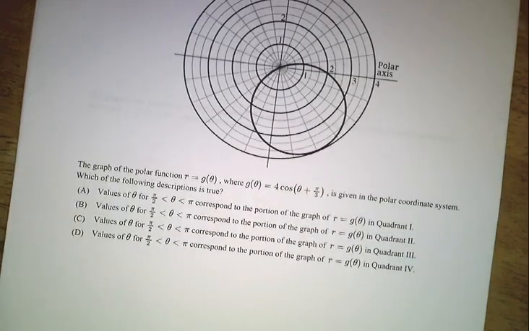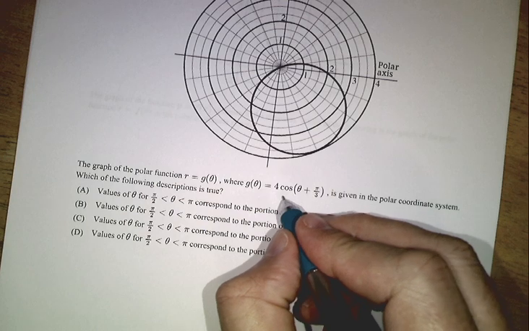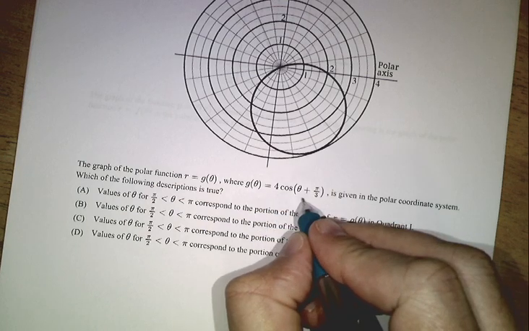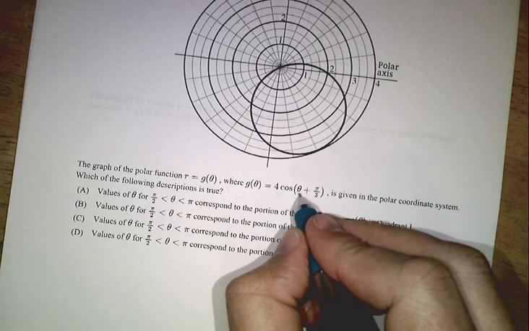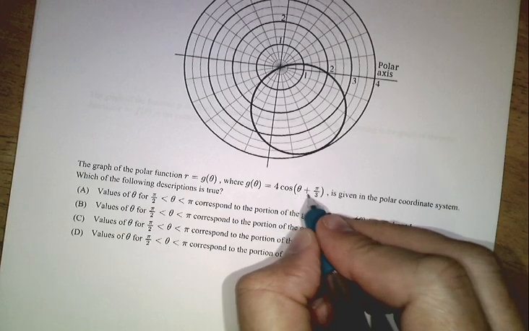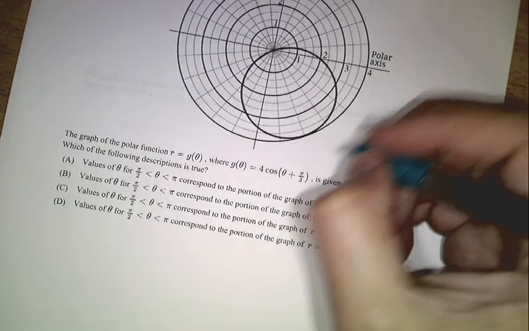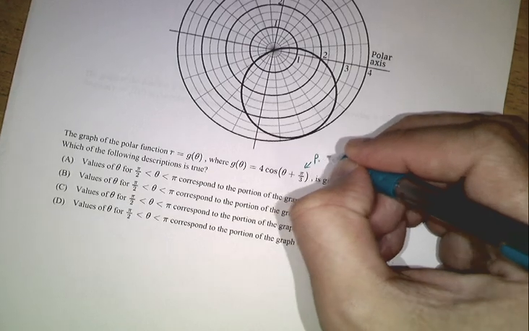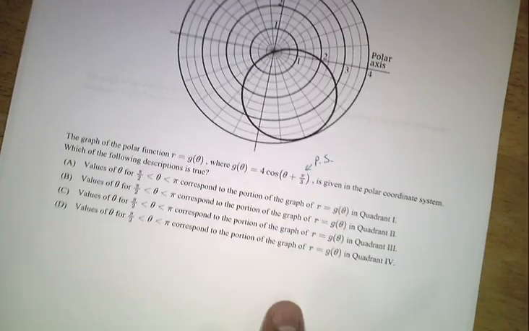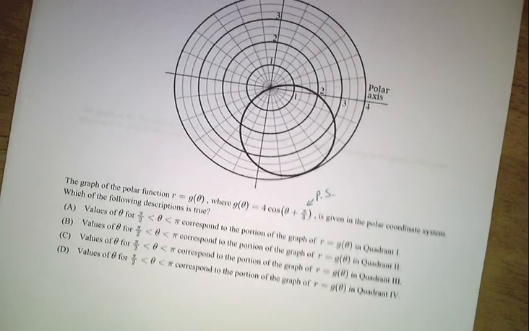The graph of the polar function r equals g of theta. So g of theta is a circle. There's no multiplier here. It's a circle that has a phase shift. We did not talk about phase shift in class, but phase shift moves things sideways. Sideways in a polar graph is in a circle.